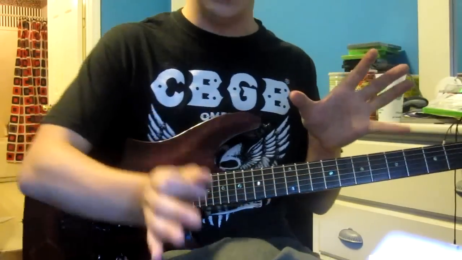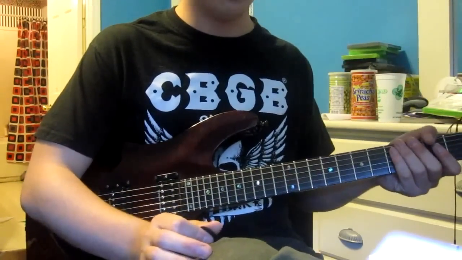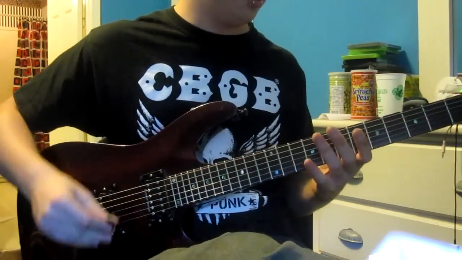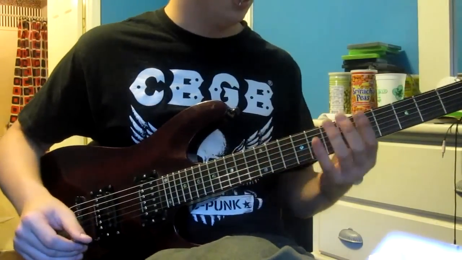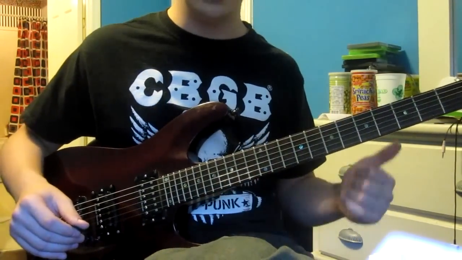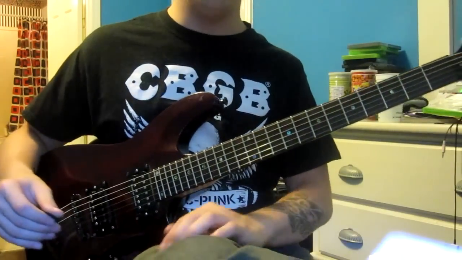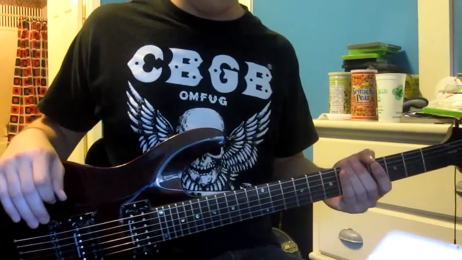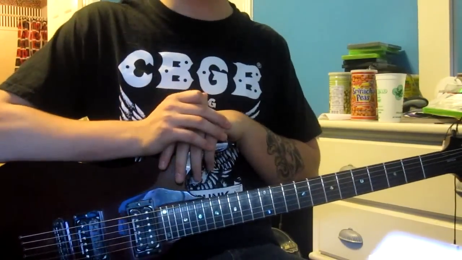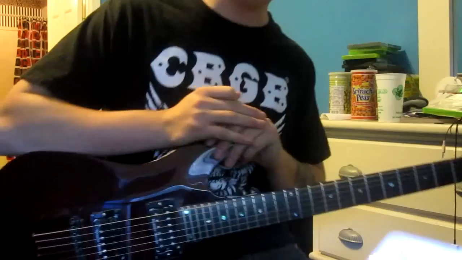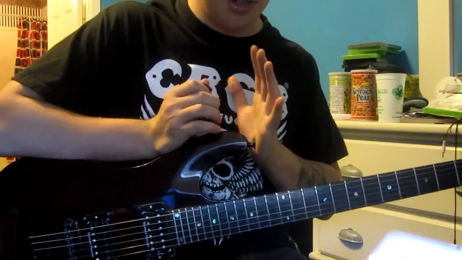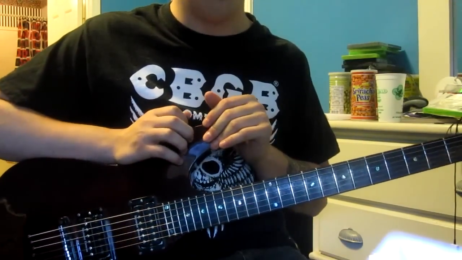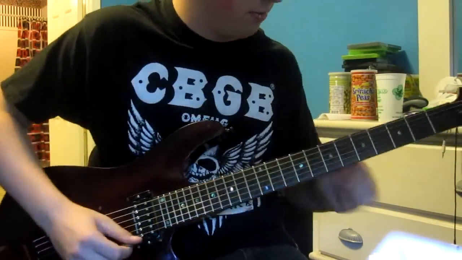I'll try to explain keys later, but right now scales are very important to learn. An easy way to break it up would be to learn the natural notes first, so C, D, E, F, G, A, B, C, and then try to learn the accidentals like C sharp. Hopefully you guys can learn these, and I'll try to cover key signatures in another video, but right now, major scale. Again, whole, whole, half, whole, whole, whole, half.